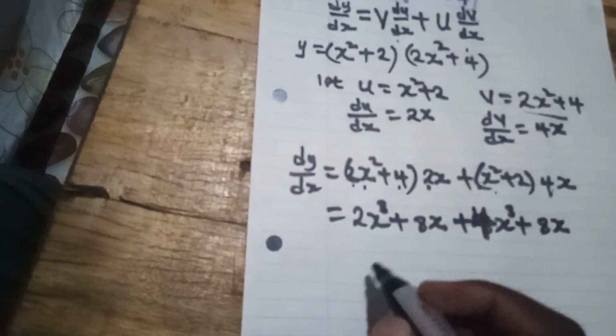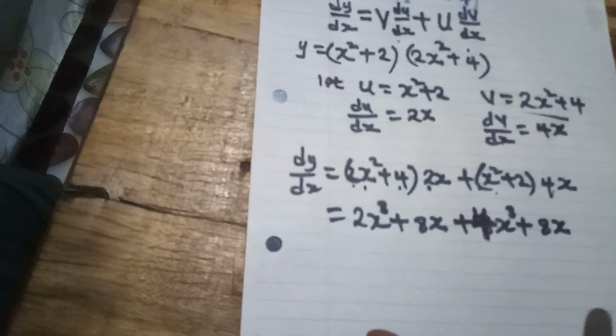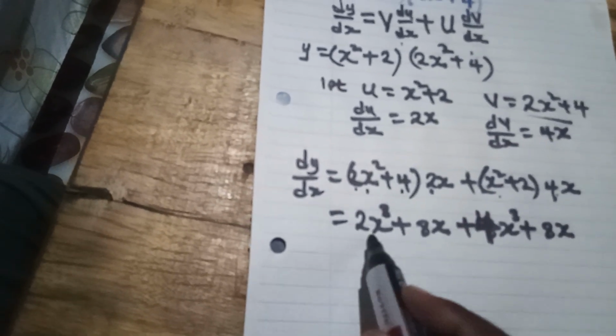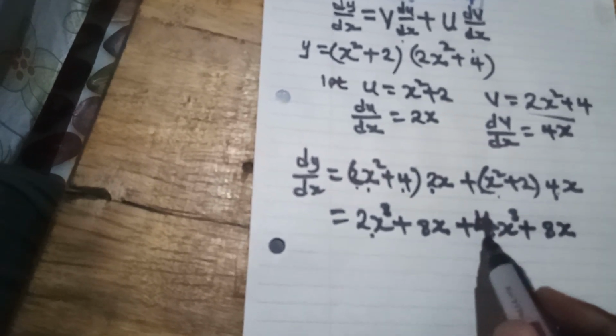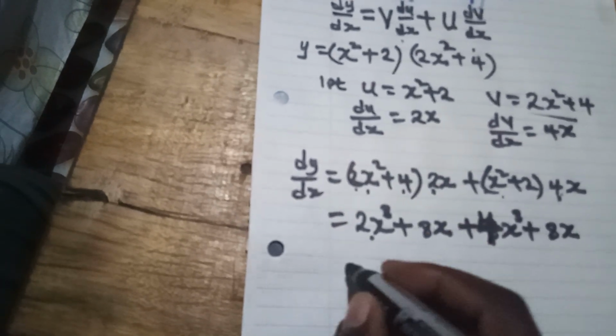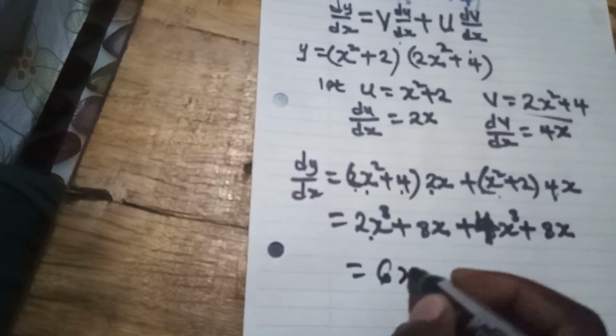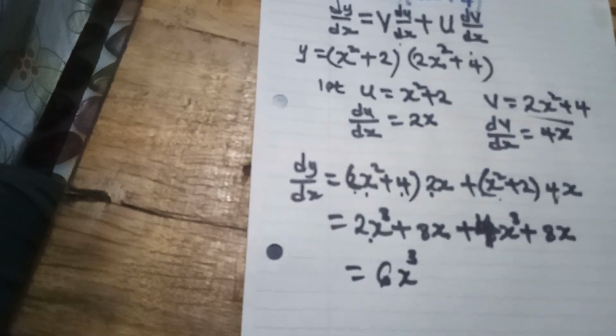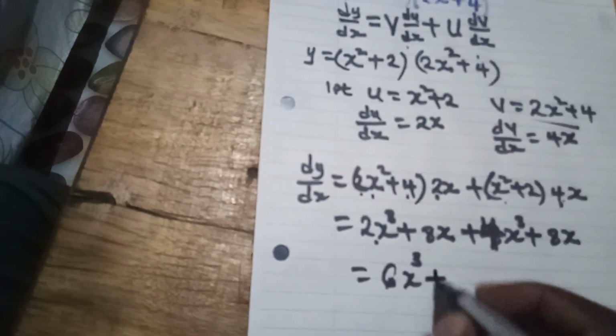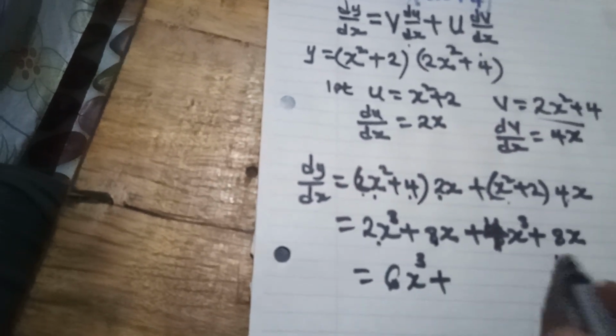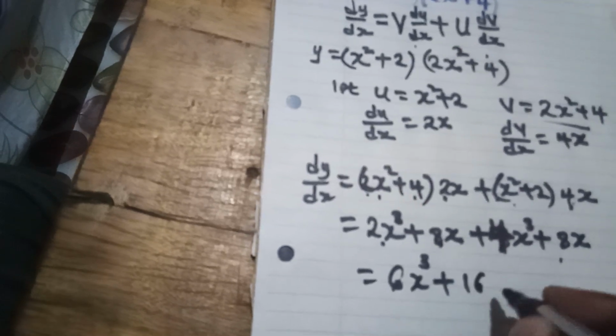Let us now proceed. We will collect the like terms. We have 4x cubed with the 2x cubed. When we add together, it will give us 6x cubed plus 8x plus 8x is going to give us 16x.